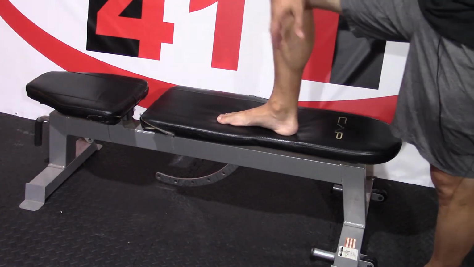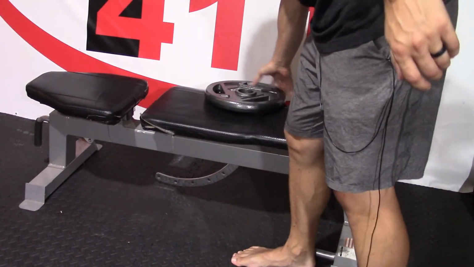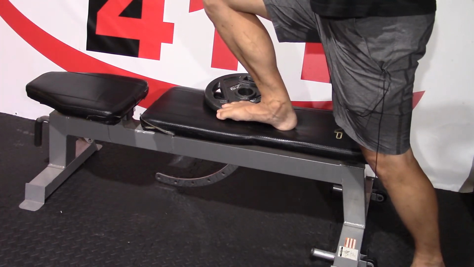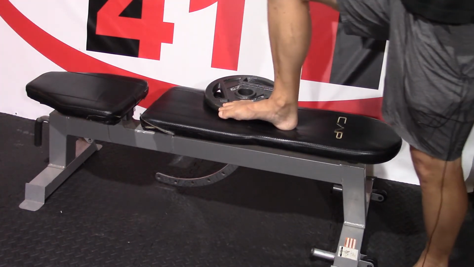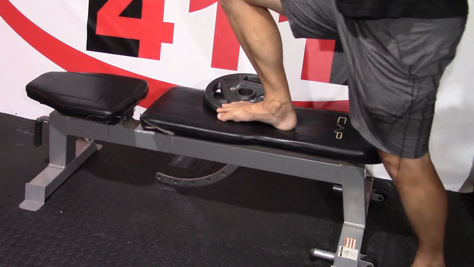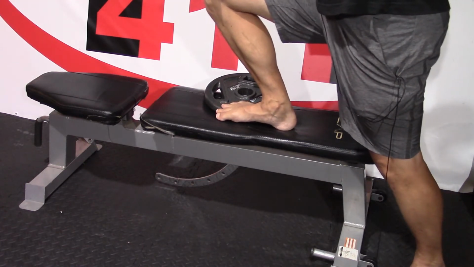So now to progress this further, we can grab something to prop up the outside of our foot. From here, we're gonna do the same thing. Going into that forced dorsiflexion, actually putting weight through it as we mobilize there. Same thing, about 15 times each set we do this.